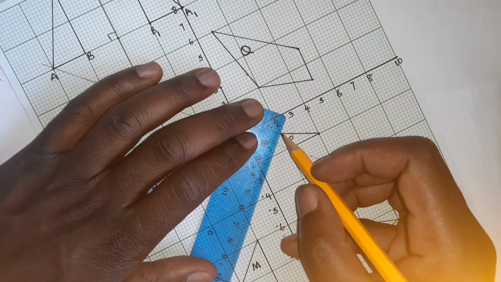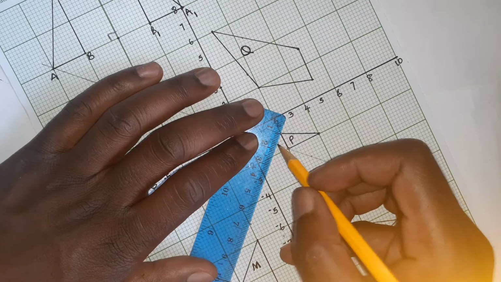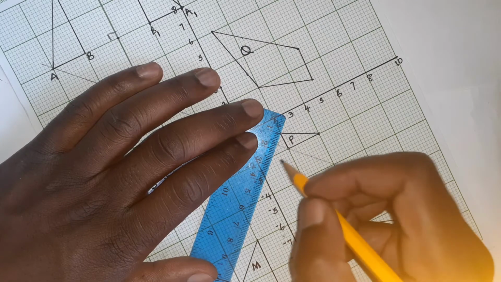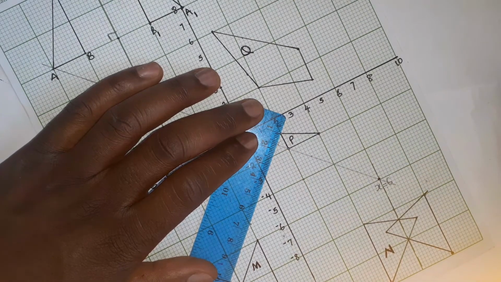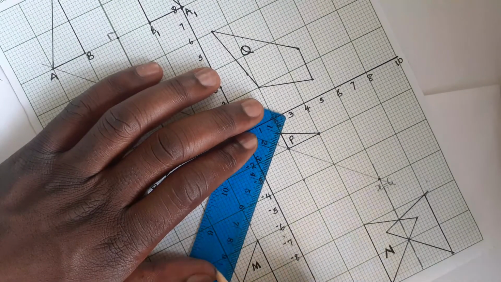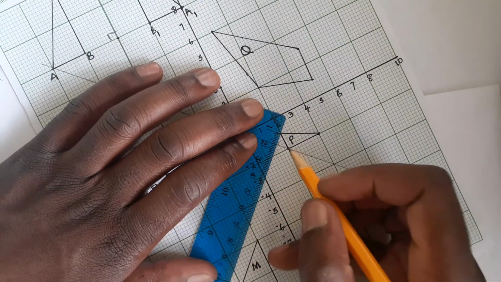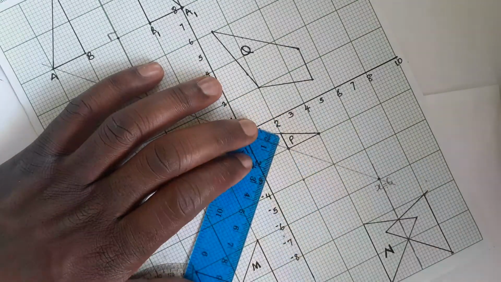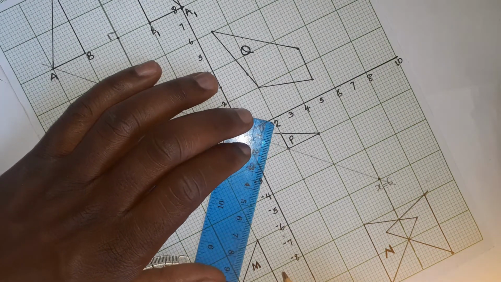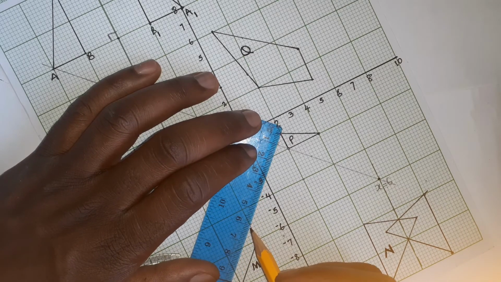This is 0.6, okay. From this point up to this one, 0.6. So we also need to measure 0.6 from this point, the other side. We also have to measure 0.6 the other side here. So you bring it and see, okay, make sure that it's passing through this point.